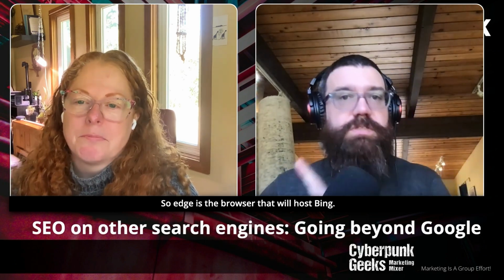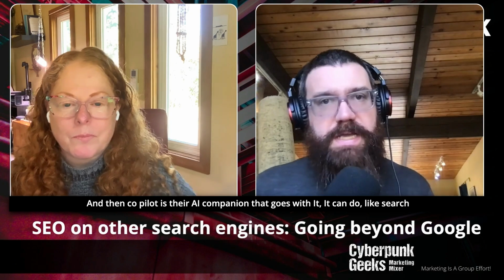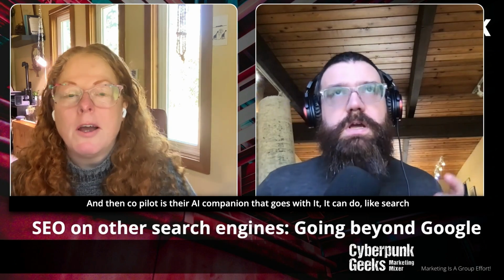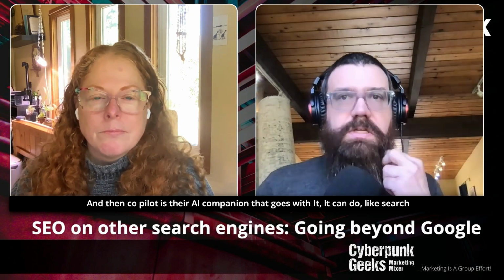Aura was just asking about Edge and Copilot. So Edge is the browser that will host Bing. Bing is the search engine, and then Copilot is their AI companion that goes with it. It can do search engine stuff generally. It's a classic Google, like it's a little search bar, and you type in stuff, and then it gives you answers back. That's the classic search engine response.